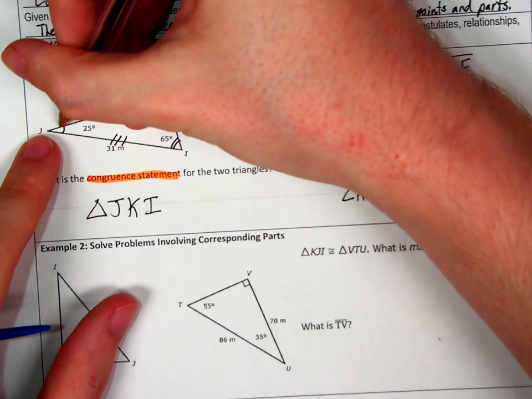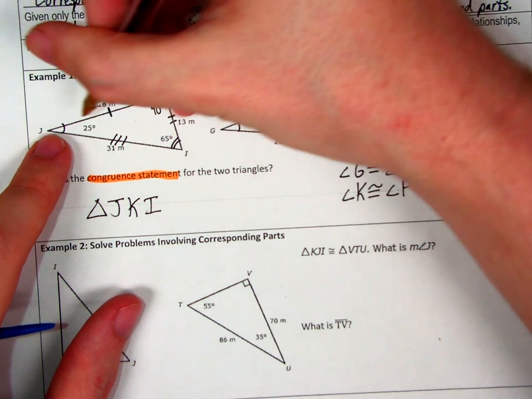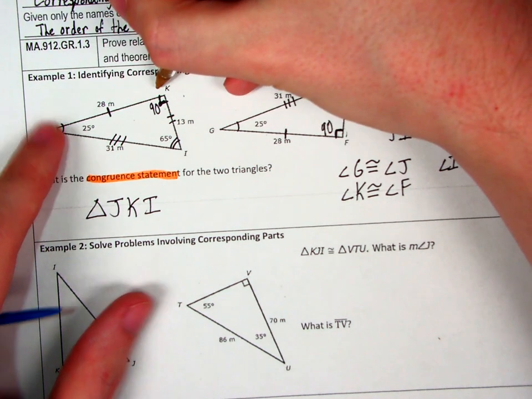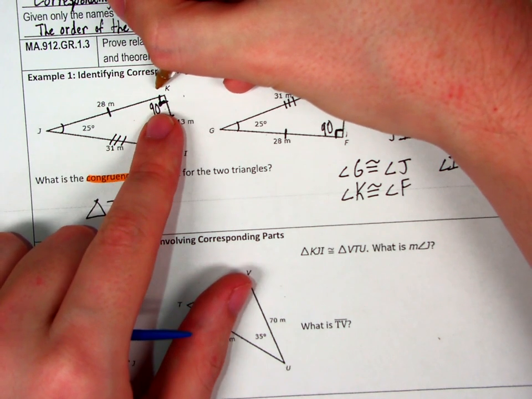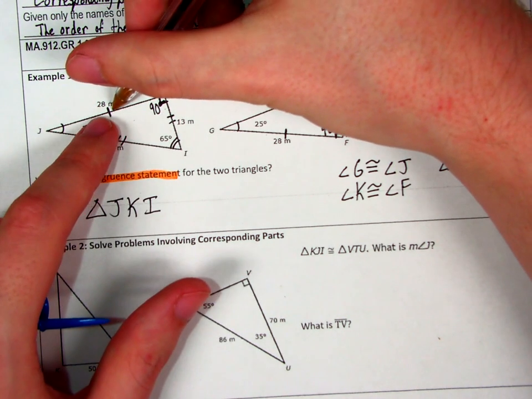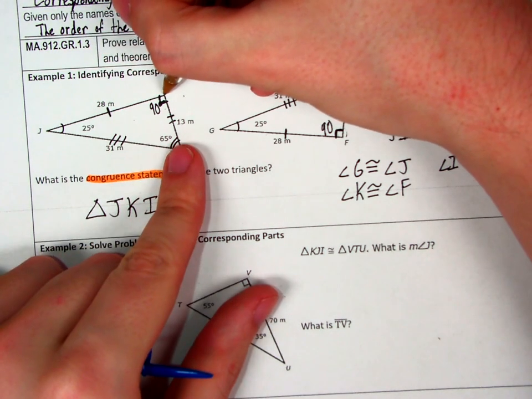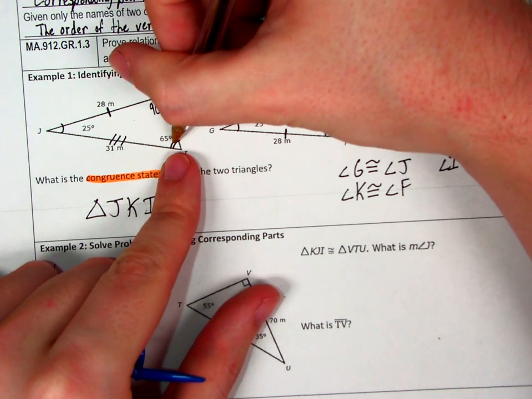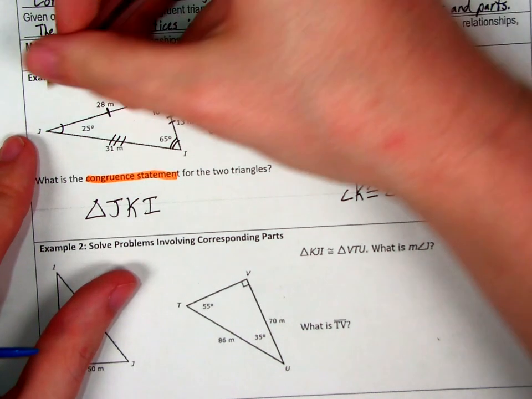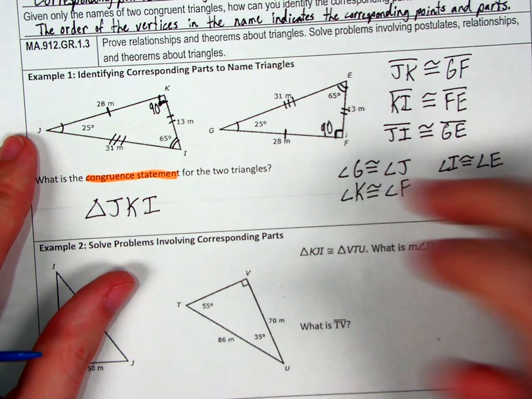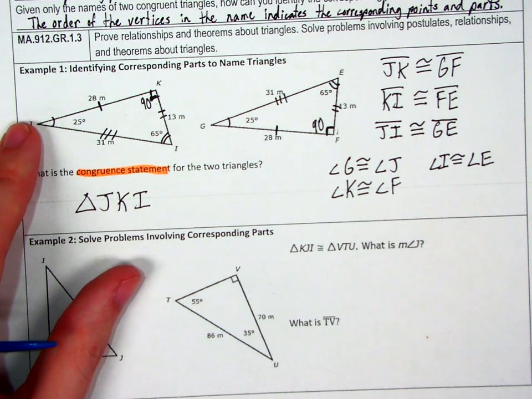We started at J, which had one angle mark at 25 degrees. We went along the side to the 90-degree angle, which had the 1 tick mark, and from the 90-degree angle, we went to the 65. We want to make the same path on this second triangle. So let's start. J was where we started.